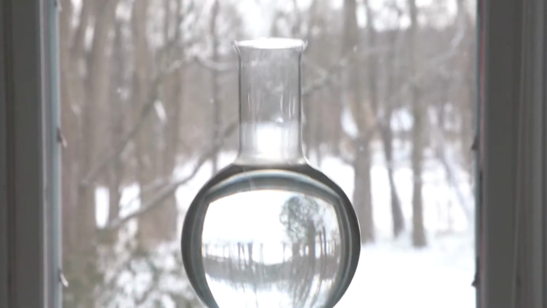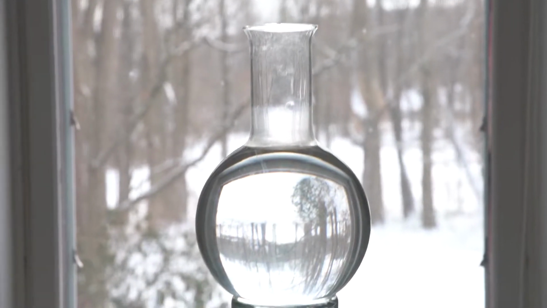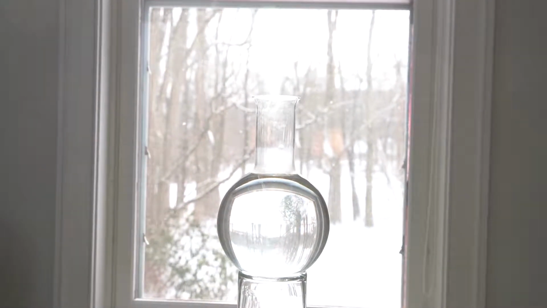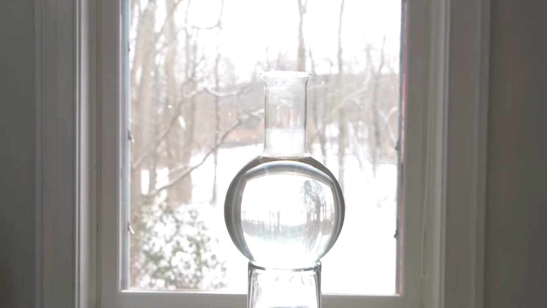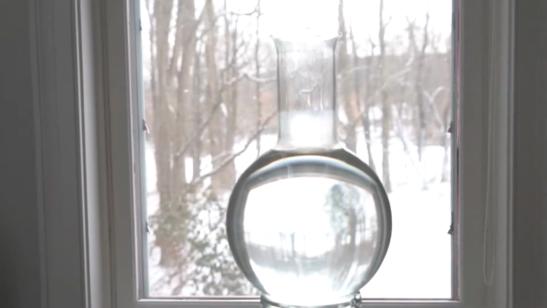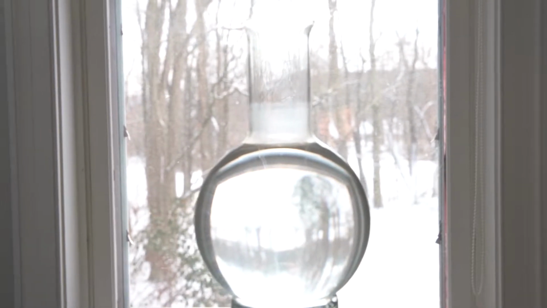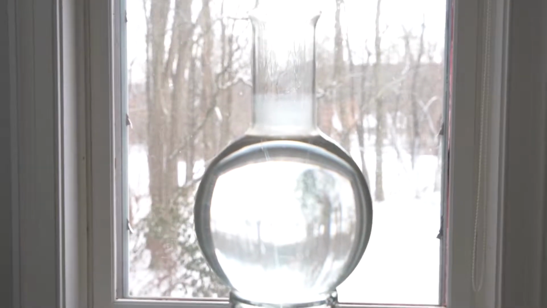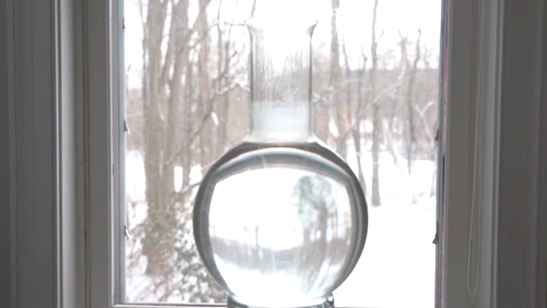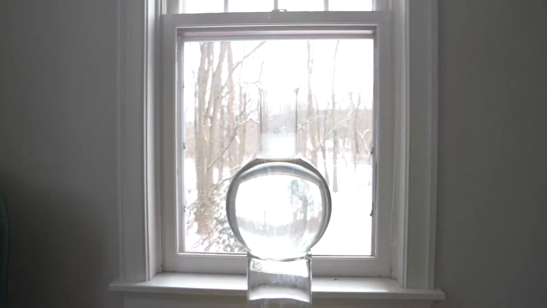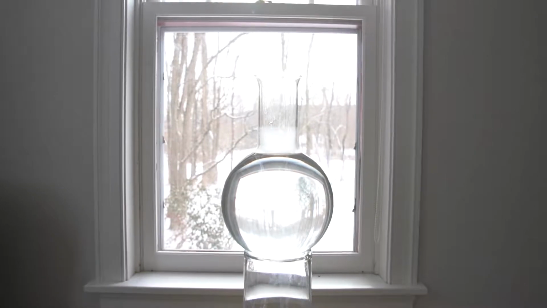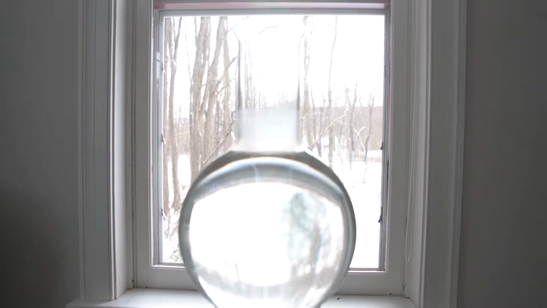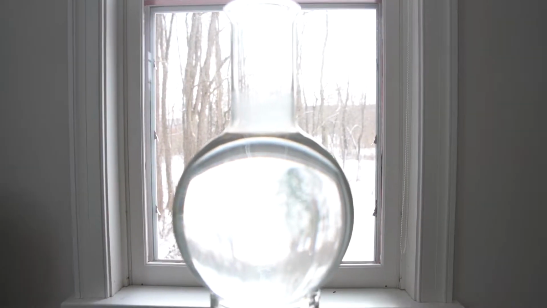And now that I've got that framed, pardon the jiggling, I'll zoom the lens out a little bit. And now I'm going to move the camera forward to reframe the picture. And there's the picture right there. So by keeping the subject lined up with the top and the bottom of the frame, it allows me to make sure the composition is the same every time. So here at the wide angle, we've got another shot.